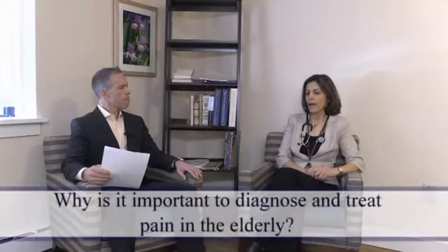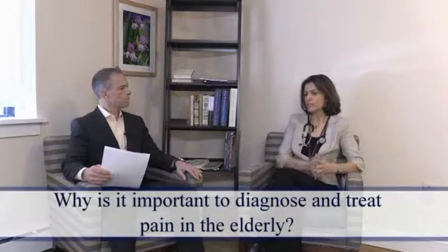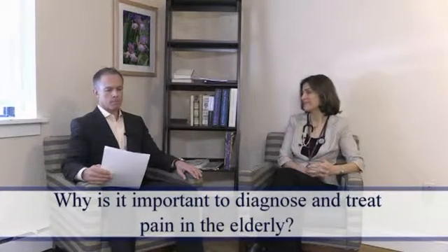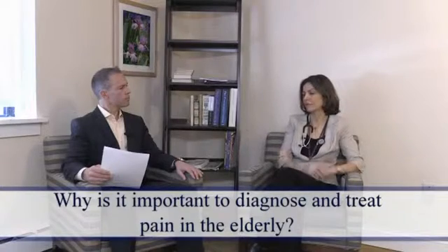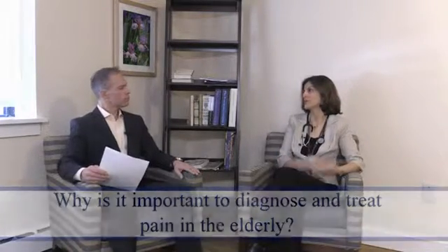Great. Why is it important to diagnose and treat pain in the elderly? The consequences of untreated pain in geriatrics, as we know, number one is direct suffering. They will suffer from the pain. Sometimes they cannot really verbalize the pain, the concerns, so that's why it's important to diagnose it sooner than later.